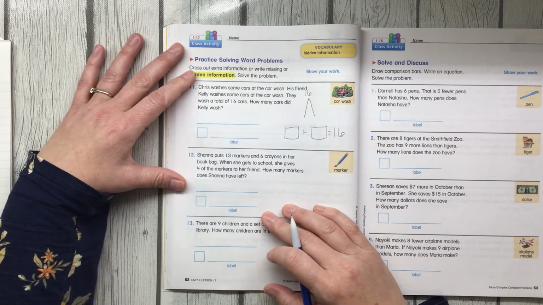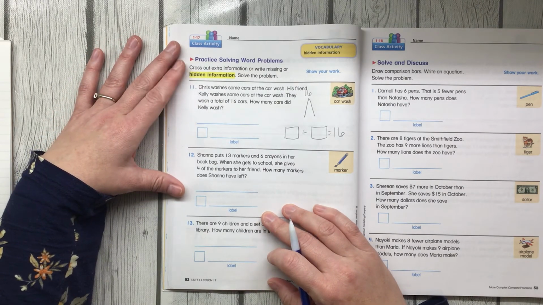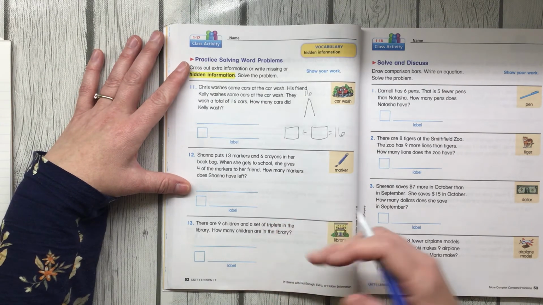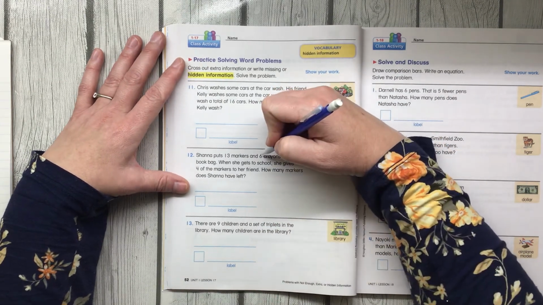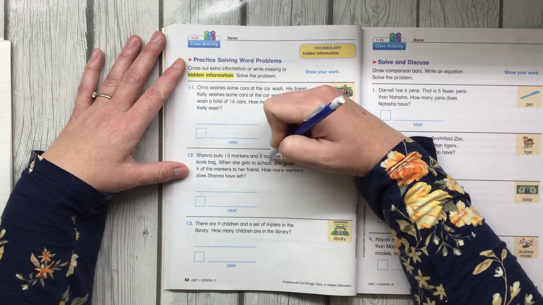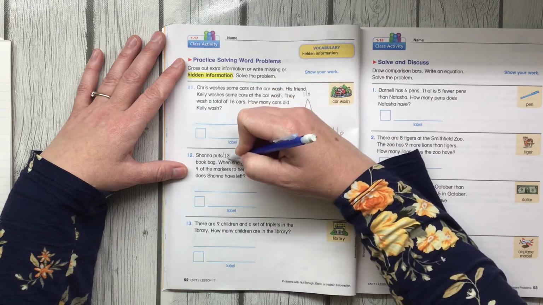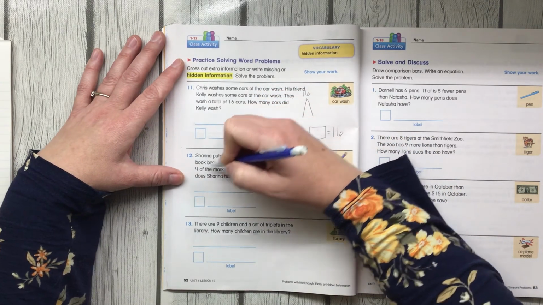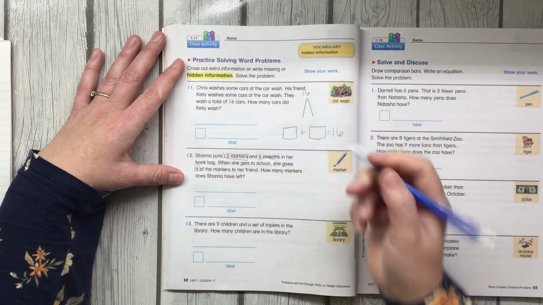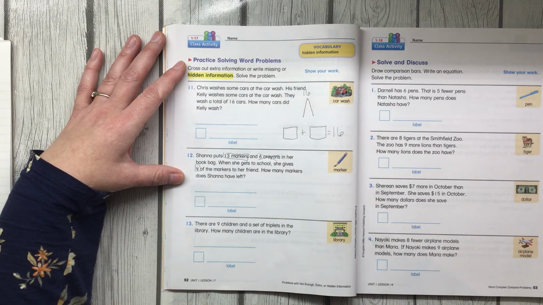You're right, we have extra information in here, don't we? Because the only thing that we're looking at is markers. So this is extra information, and this is the information that we need. Is this an addition problem or a subtraction problem?